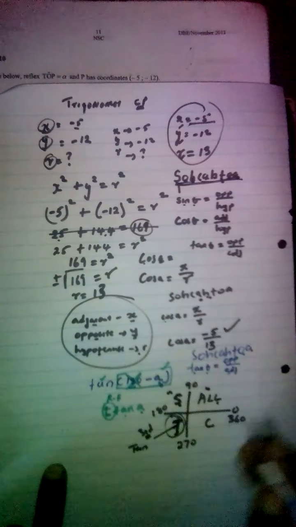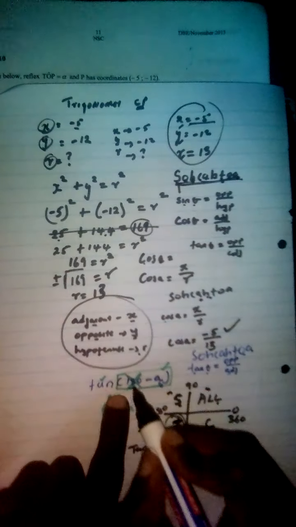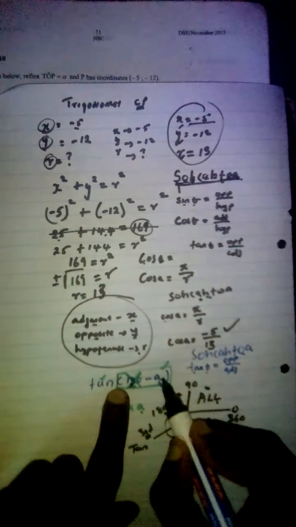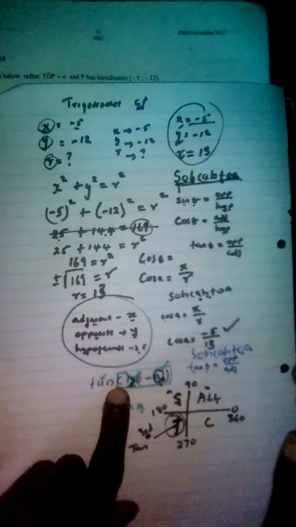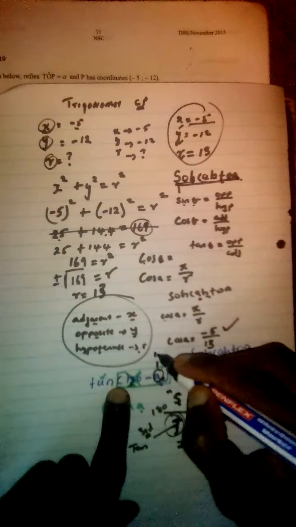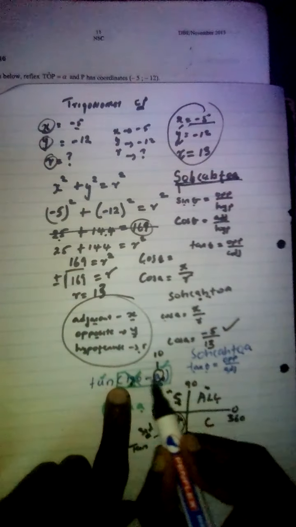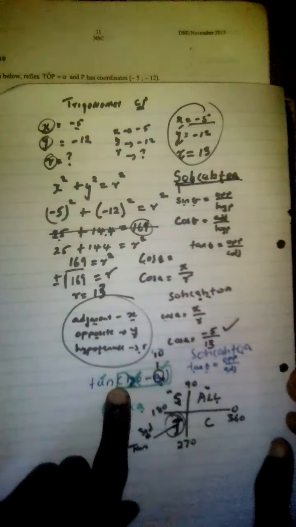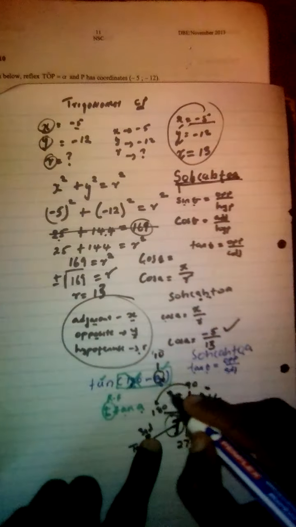Therefore, for the answer, we have to know where 180 minus A lies. You just take A to be any angle less than 90. I will assume that A is 10. 10 is less than 90. So 180 minus 10 is 170, and 170 is in the second quadrant.